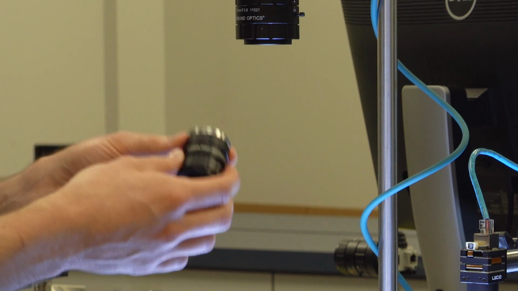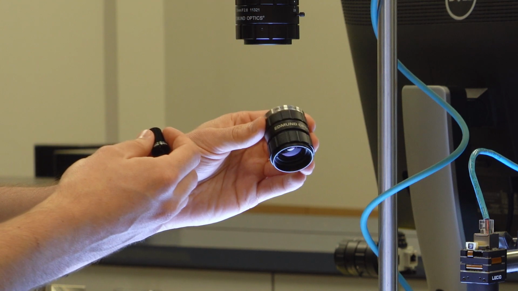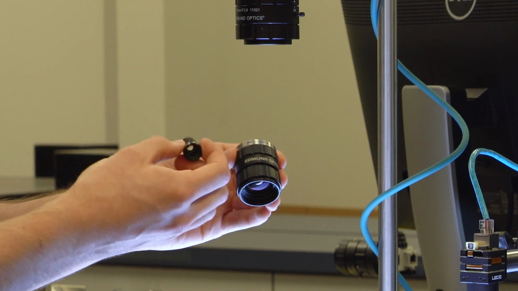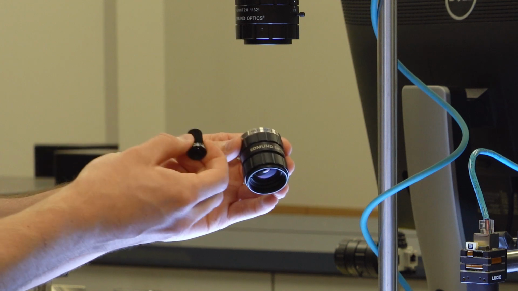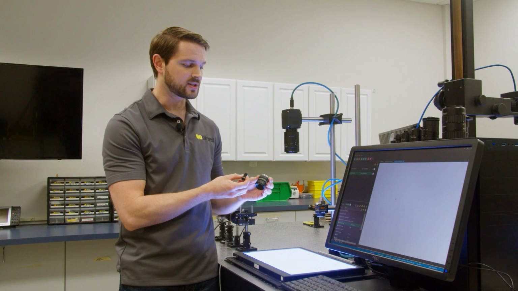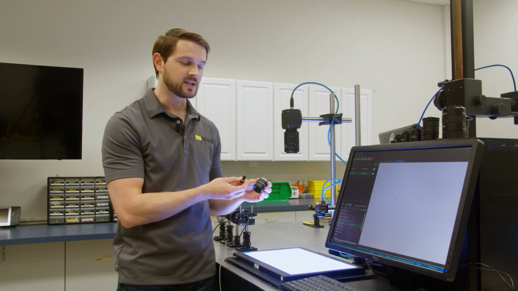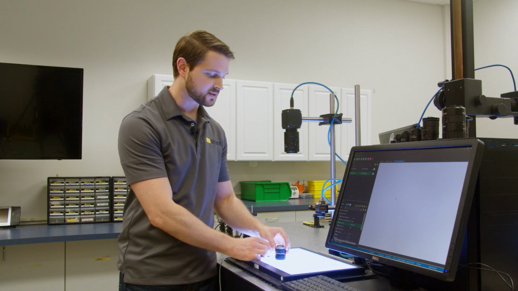It's designed for a 2/3 inch sensor. That's the big difference between these two lenses: this lens here is designed for a 2/3 inch sensor, and the small M12 lens is designed for a 1/2 inch sensor. It's really the sensor size that determines the size of the lens, and one of the reasons why they're so differently sized.